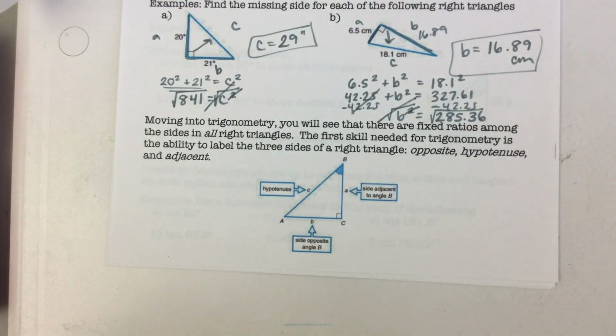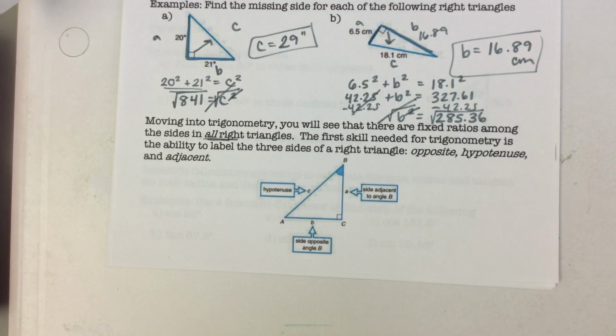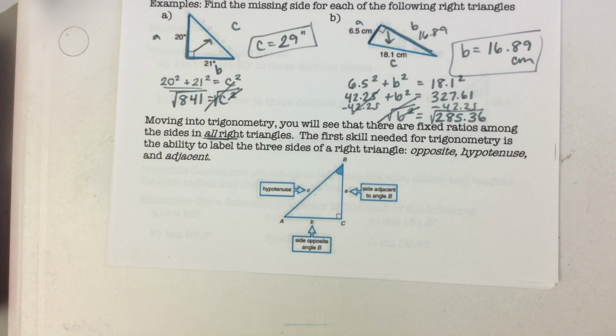Okay, so here we go. Let's move into triangle trigonometry. You will be seeing that there are some fixed ratios, and this works in all right triangles. The first skill that you have to be able to do, though, is be able to identify the sides of a right triangle. One side is called the opposite. One is the hypotenuse, which we just talked about within the Pythagorean theorem, and the other side is adjacent.